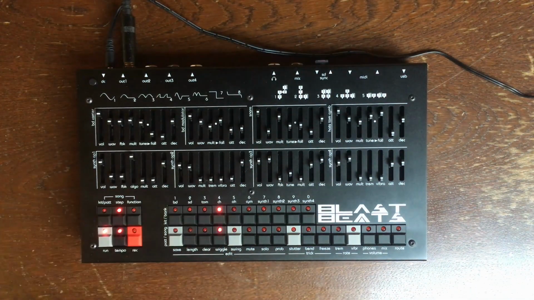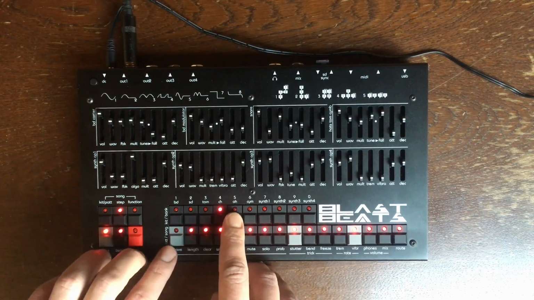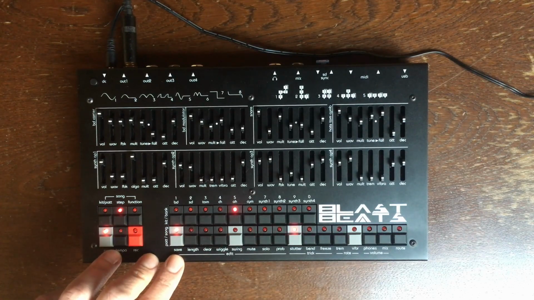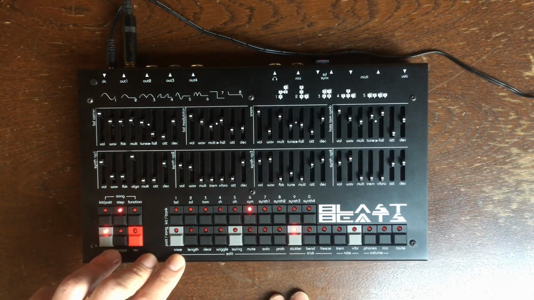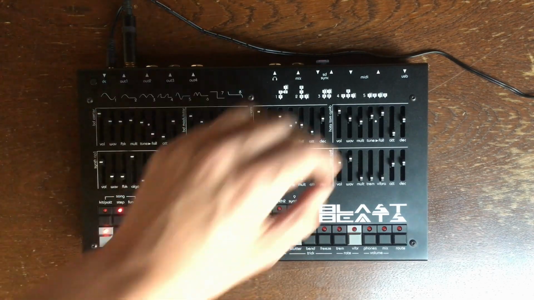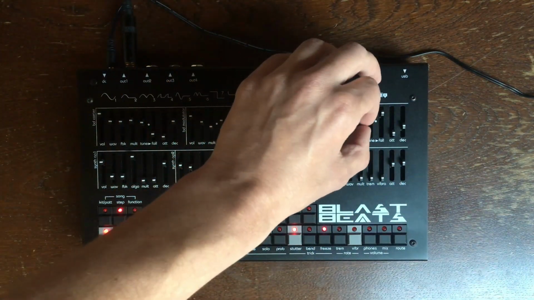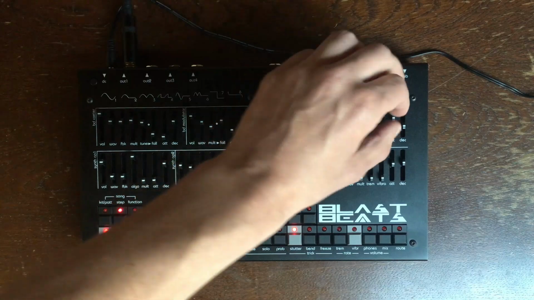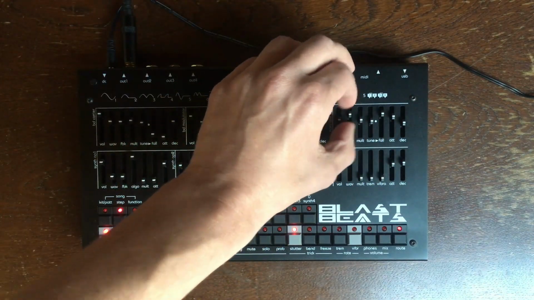Okay, closed hat, open hat, cymbals. Do some very weird sound with the cymbals.